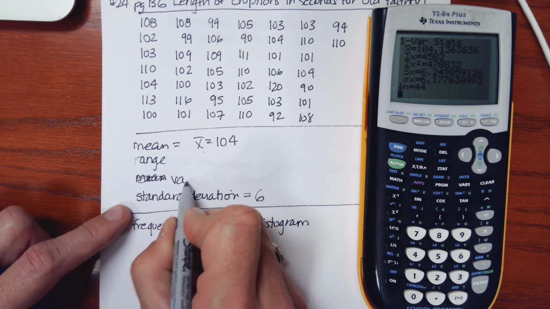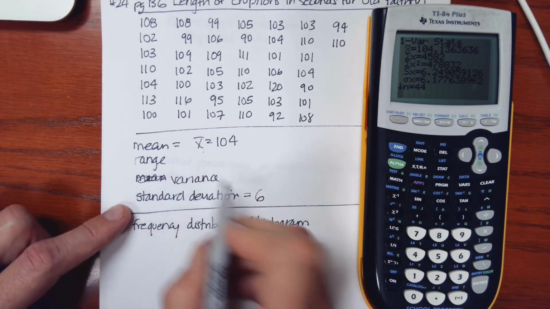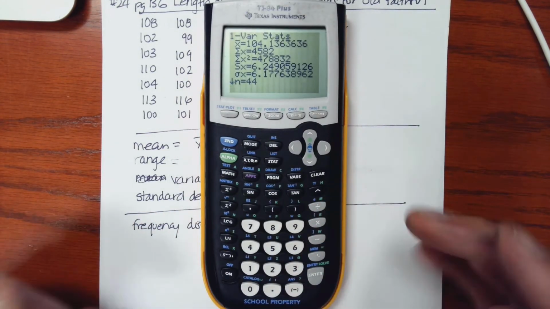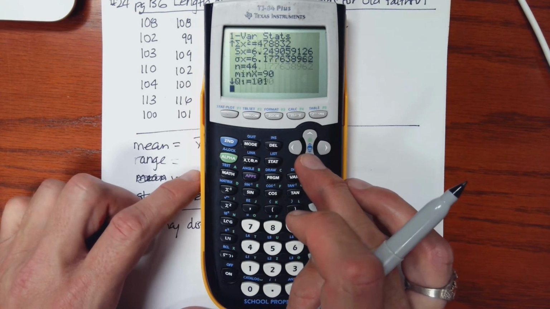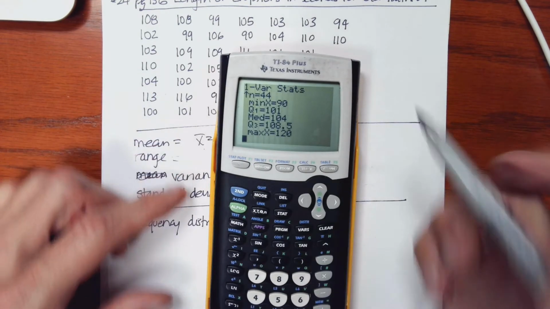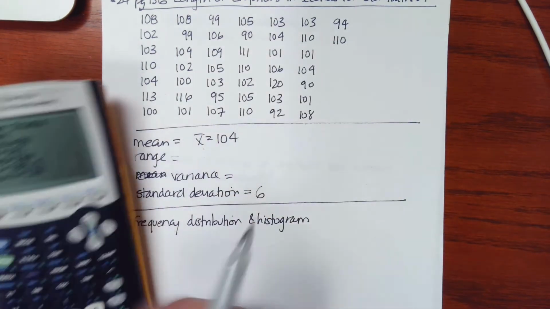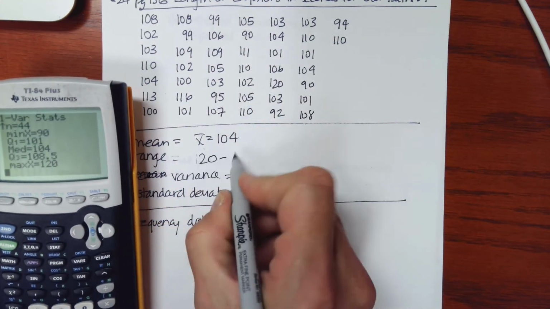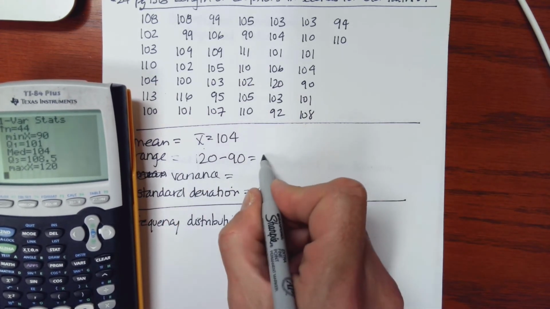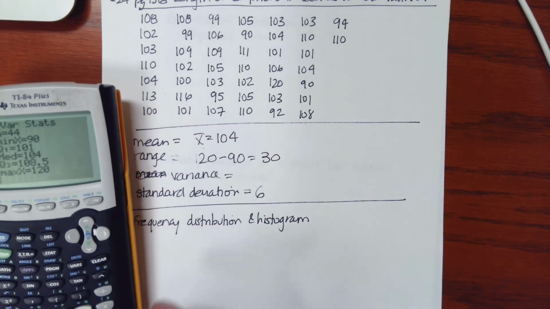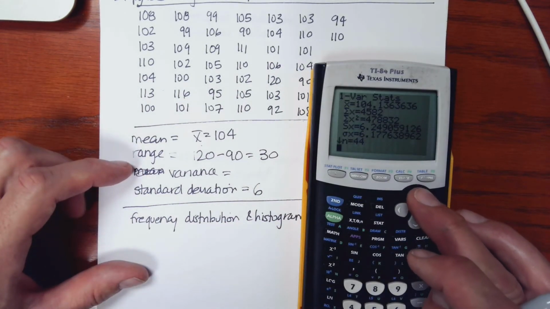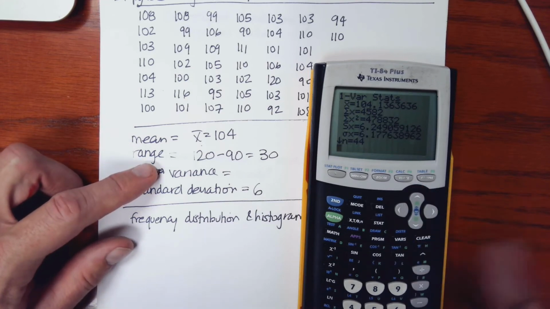Why don't we do this? I want to add variance. So range and variance are not automatically given from our calculator. However, if we keep scrolling down, we do find the minimum and the maximum. The maximum value was 120, the minimum was 90. So that means that the range is the difference between those values, which is 30.